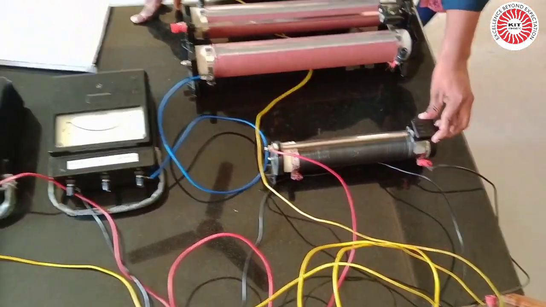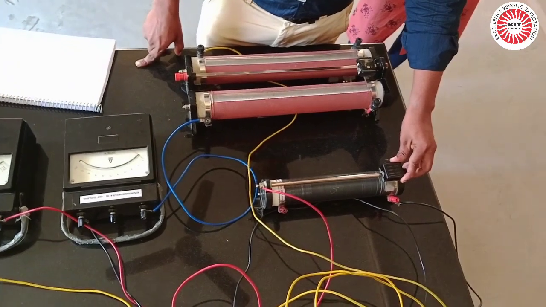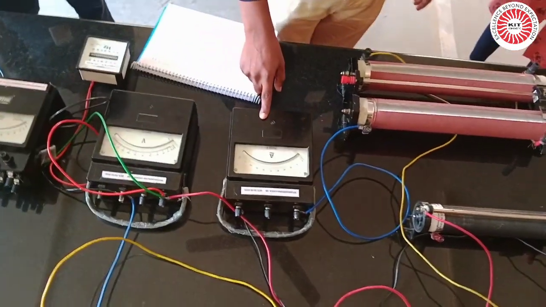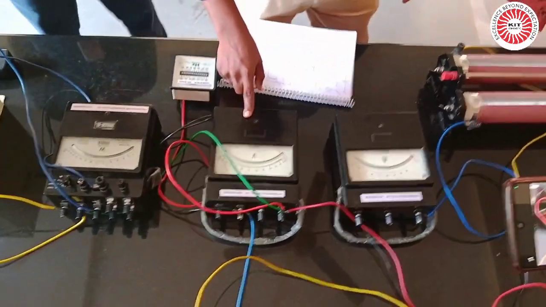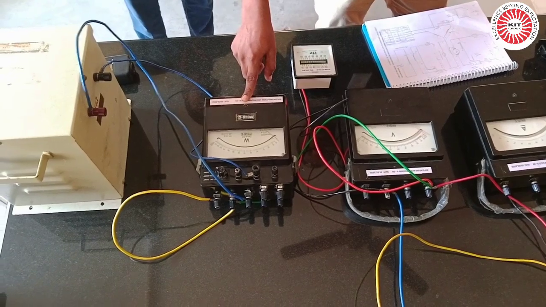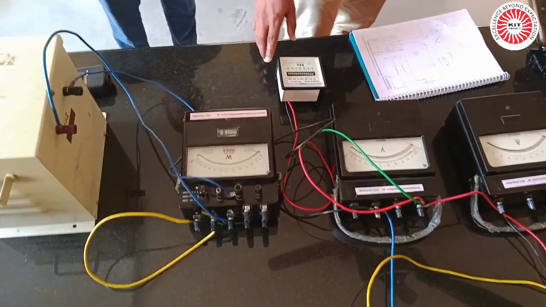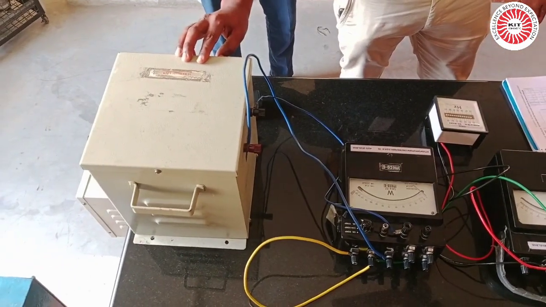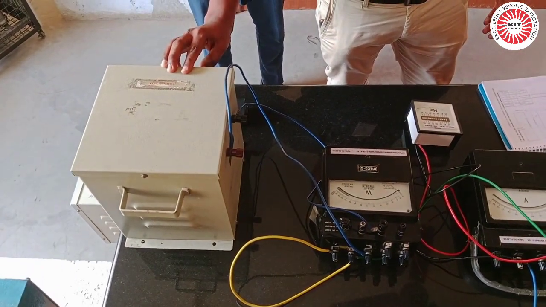This one is a field rheostat, 300 ohm rating, and this one is a potential divider. This is a DC field ammeter. This one is a voltmeter. This one is a lagging power factor meter, that means wattmeter. This one is a frequency meter. This one is a step down transformer. The primary is 230 volts and the secondary is 115 volts.